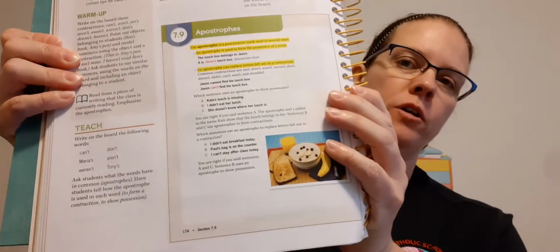Hi guys. All right, it's English time. So you're going to need your hardback and you're going to need your workbook. Okay, so we're going to turn to page 174 and we're going to do apostrophes.